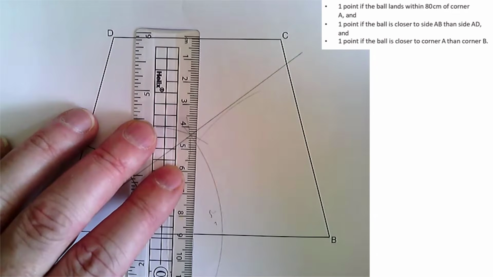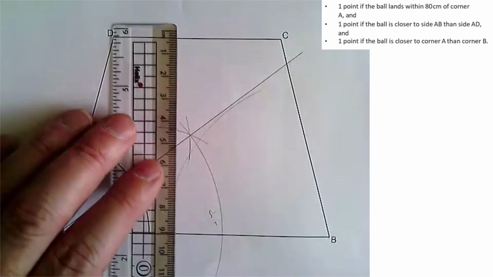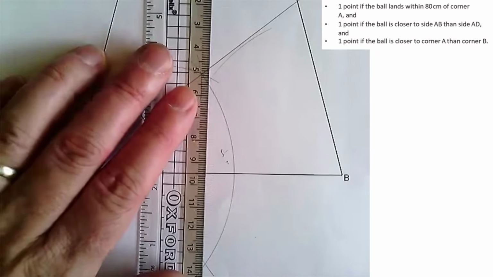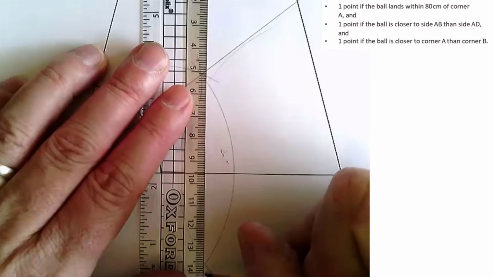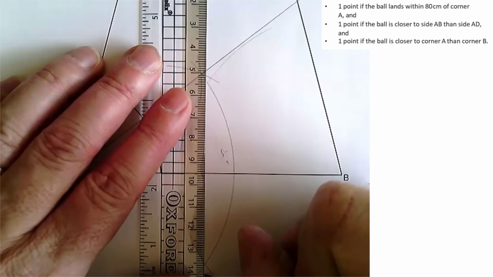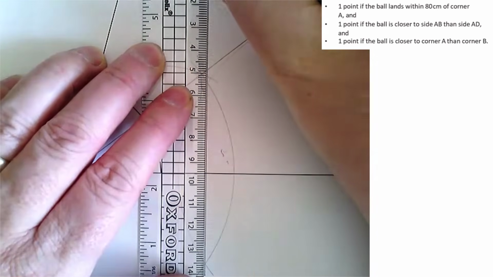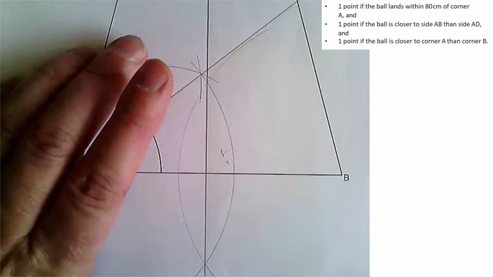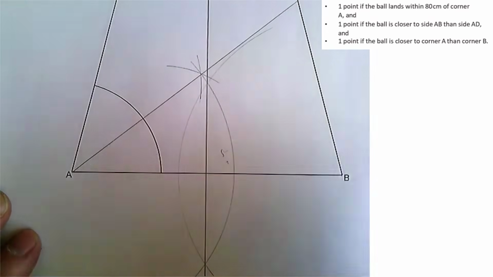It's a little bit off screen. Let me just push it up a bit. So drawing a line through where those 2 arcs crossed, that's going to be my perpendicular bisector. So all of those points are equidistant from A and B.